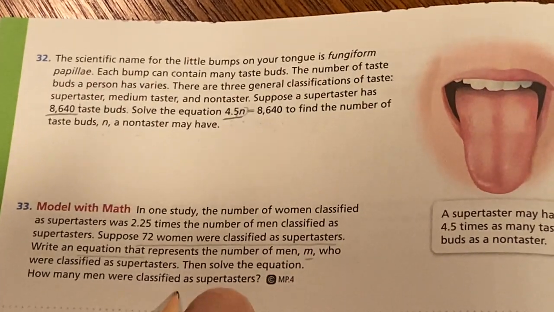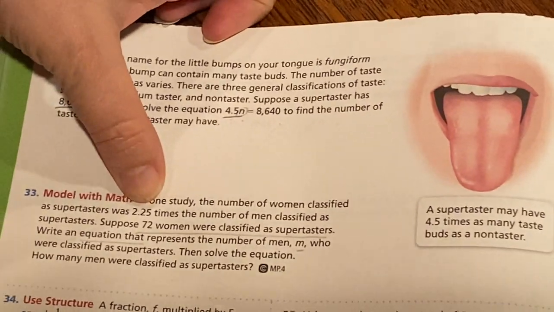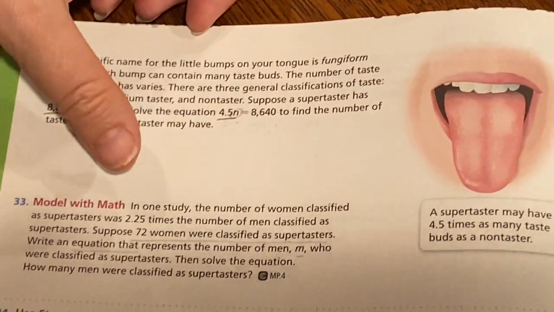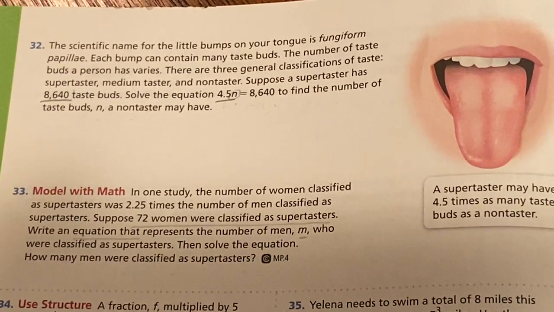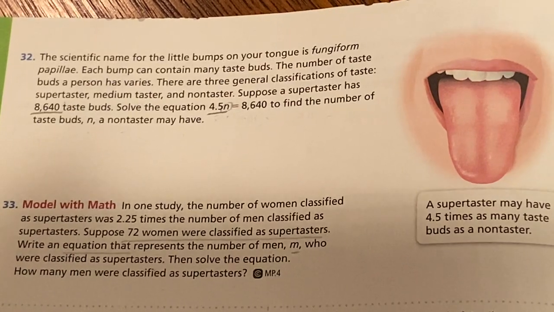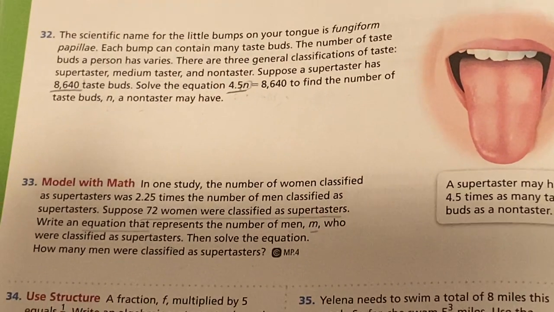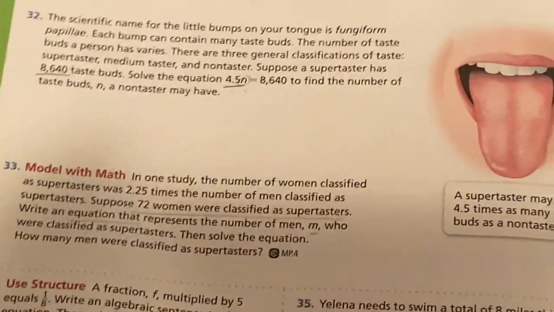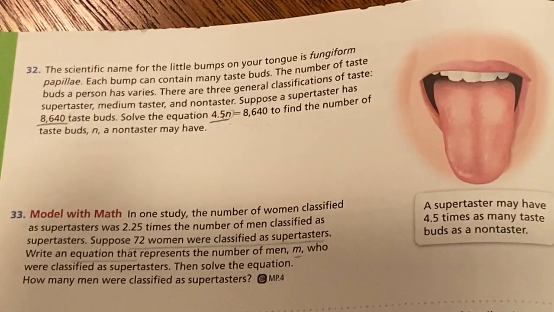How many men were classified as super tasters? Remember, 2¼ times the number of men are classified as super tasters for women. Solve those two, pause the video, and come back when you are done.